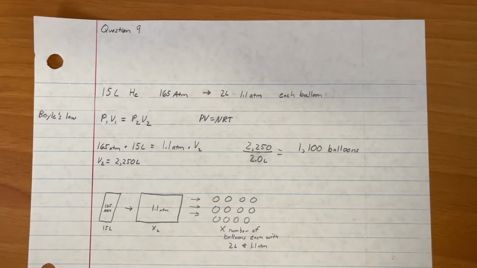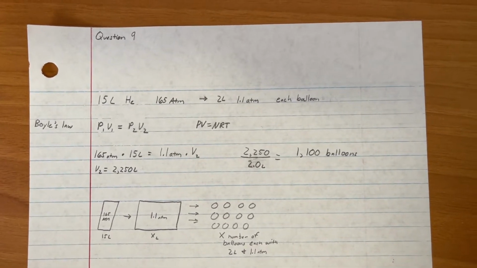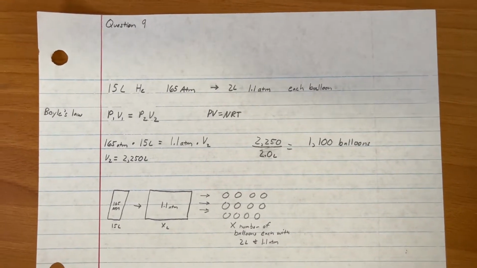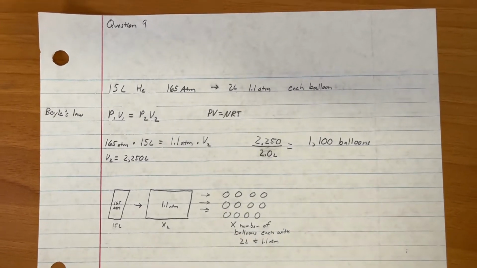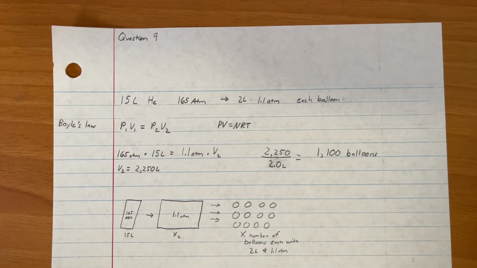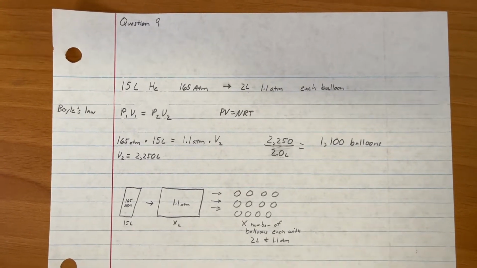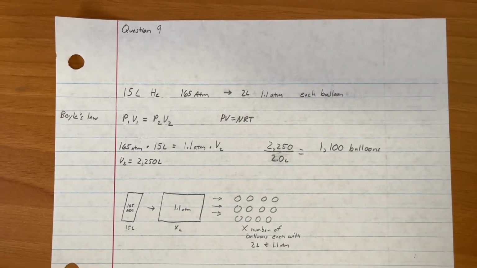All right, question 9. A cylinder containing 15 liters of helium gas is at a pressure of 165 atm. It is said to be used to fill party balloons. Each balloon must be filled to a volume of 2 liters at a pressure of 1.1 atm. What is the maximum number of balloons that can be inflated? Assume that the gas in the cylinder is the same temperature as the inflated balloons.